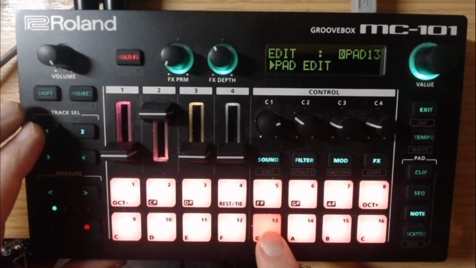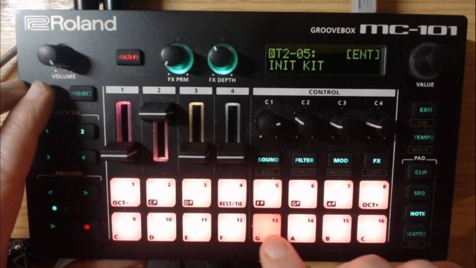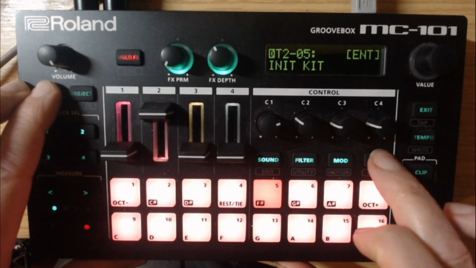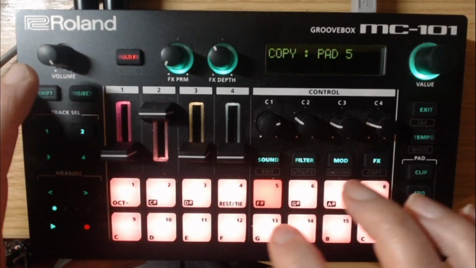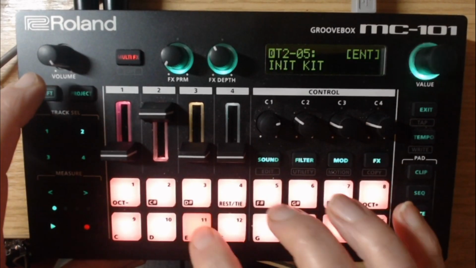So to do this, you press Shift and the button underneath dial C4. Once you've done that, you have now put that pad on your clipboard. Select a new pad, press shift and that copy button again under C4, and that pastes the pad in place.